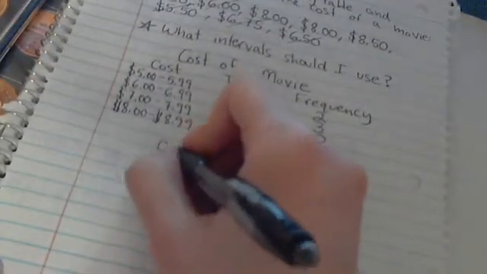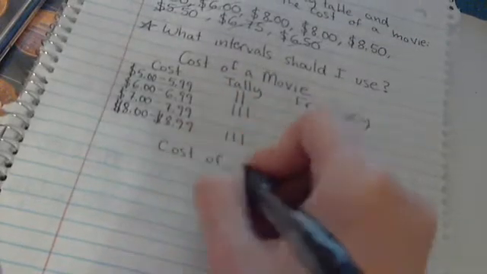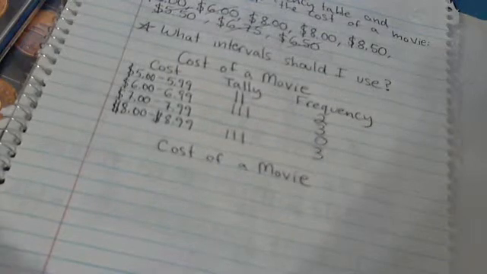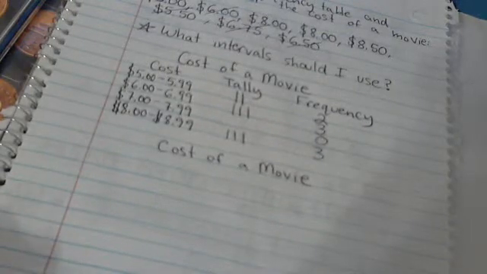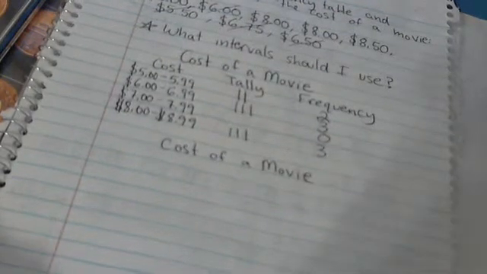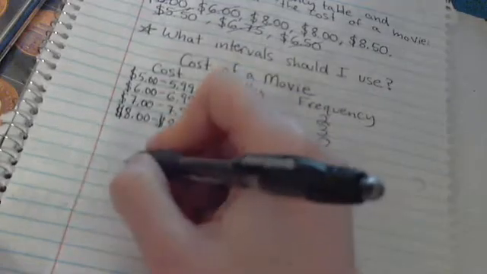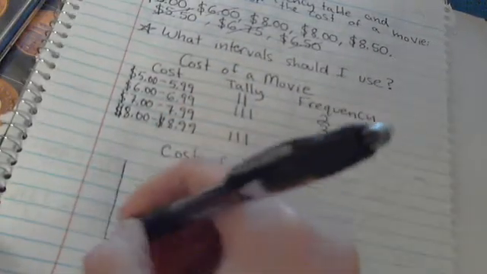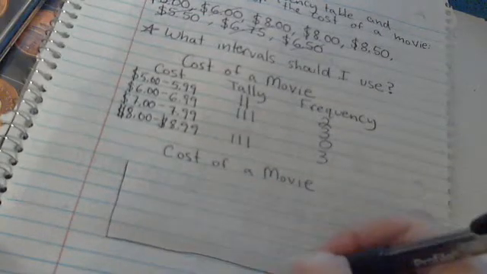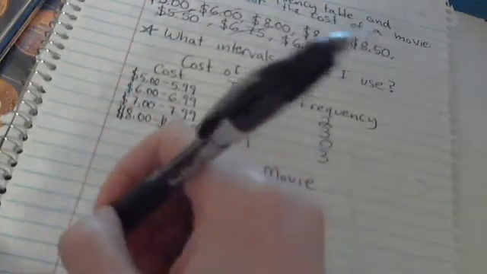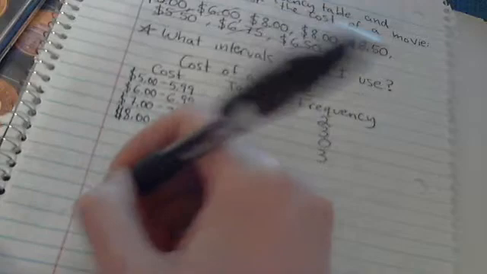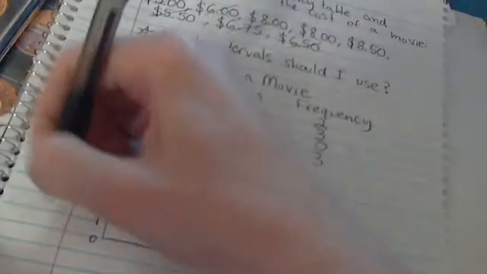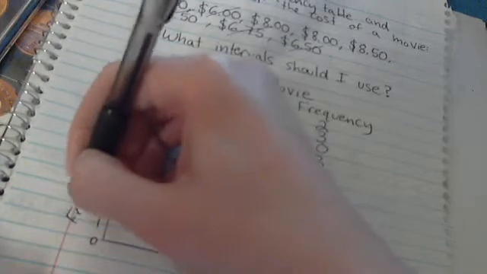Remember, you do have to title it. Cost of a movie. Okay, keep your title precise. Okay, we don't need anything fancy. All right, just keep it to what the facts are. Okay, and I'm just going to make a little graph. Looks like nothing is more than 3, so I'm just going to put about up to 4. And so I'm going to do 0, 1, 2, 3, 4. Okay, and that is my frequency.